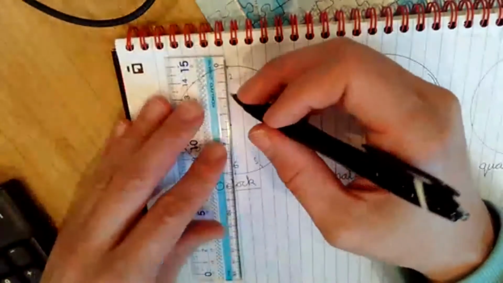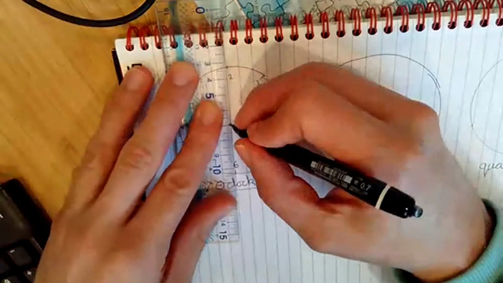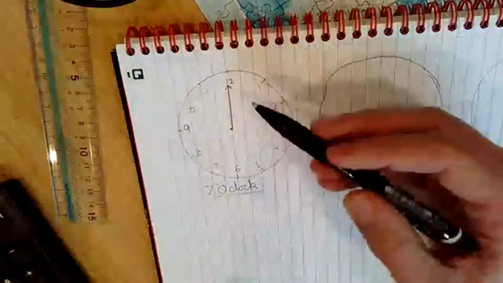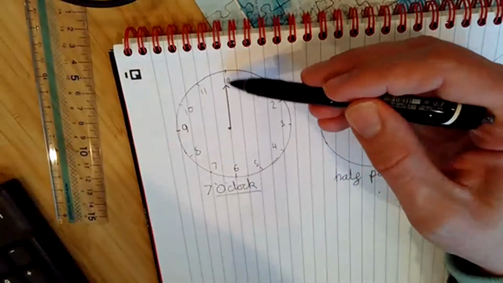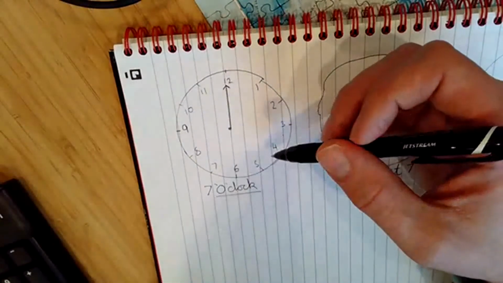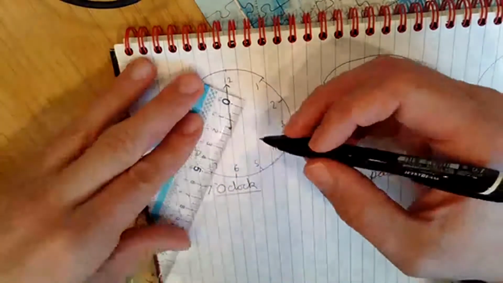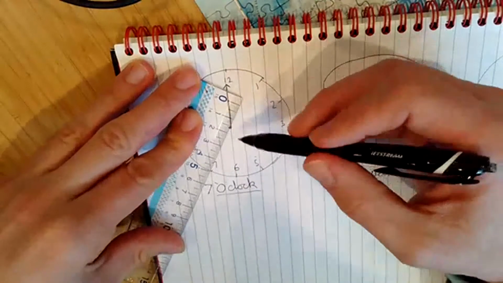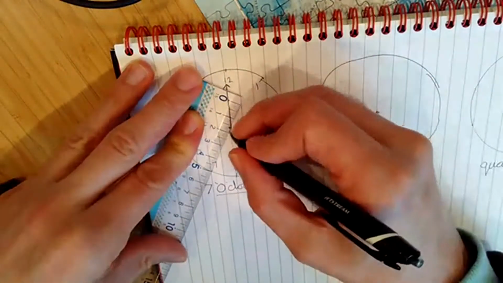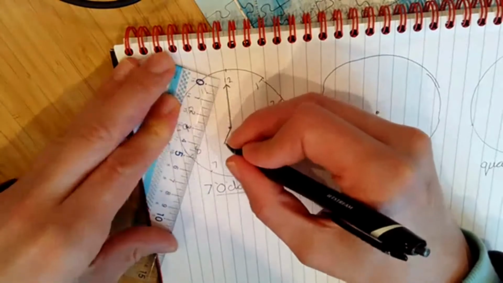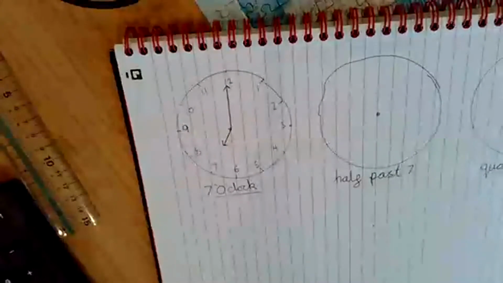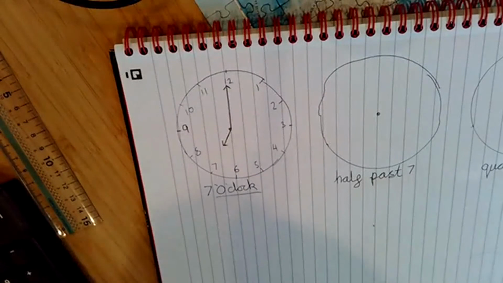So when it is an o'clock time, the long minute hand points directly at the 12. You can see that here. The long minute hand points directly at the 12. The hour hand, the short hand, when it's 7 o'clock, will point directly at the 7. Now look how I get my ruler and my 7 lined up. But I'm going to do a shorter hand because that's to show it's the hour hand. There I've drawn 7 o'clock.